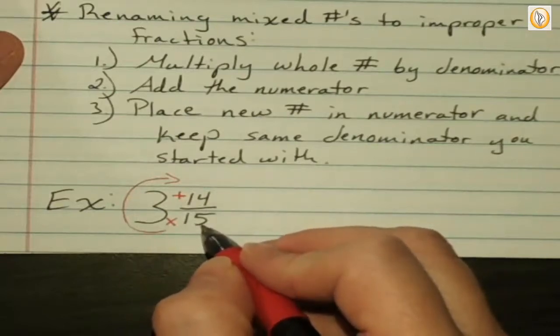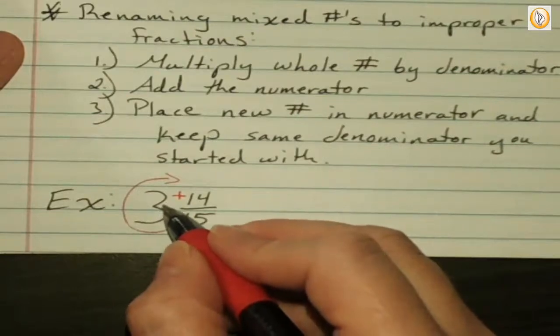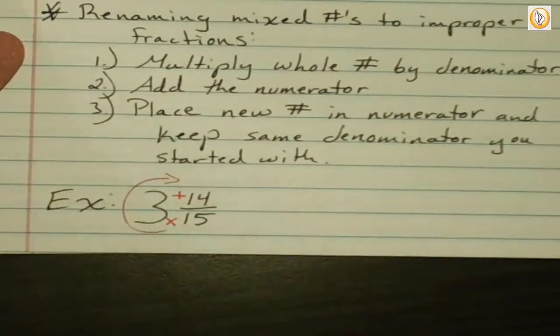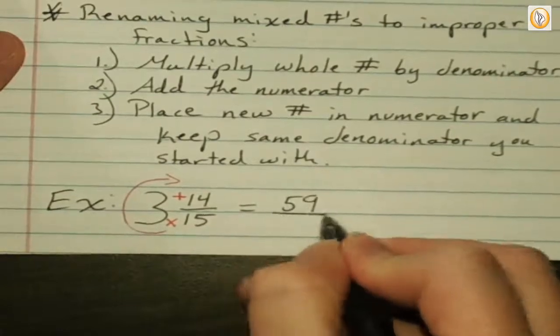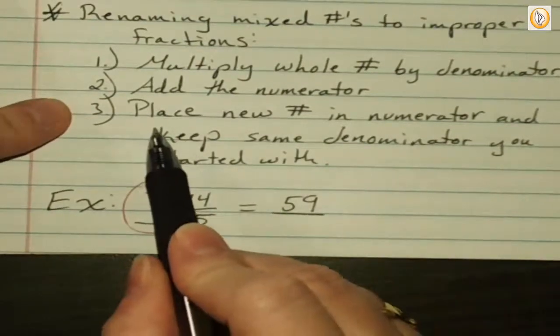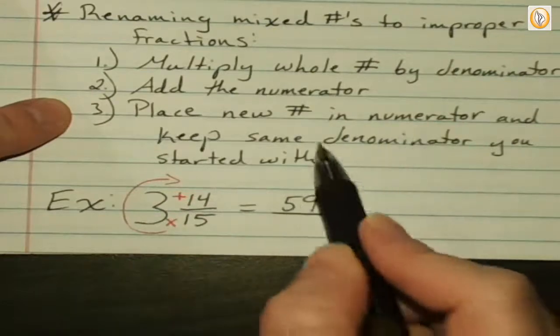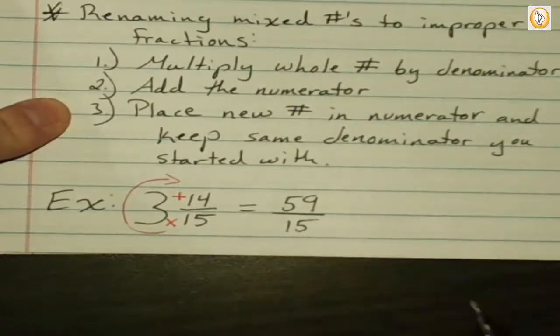So 15 times 3 is what, Natalia? 45. 45 plus 14 is 59. So 59 goes on top, and then look at step 3. Place the number in the numerator and keep the same denominator. So here's my denominator. Bring it over.